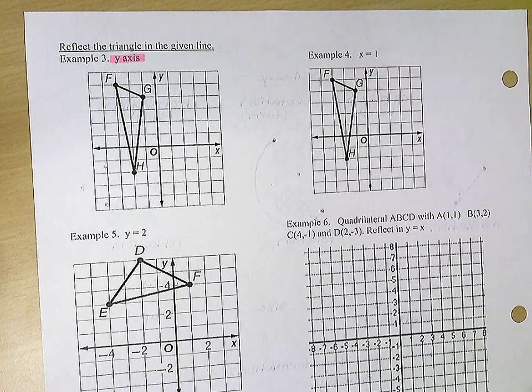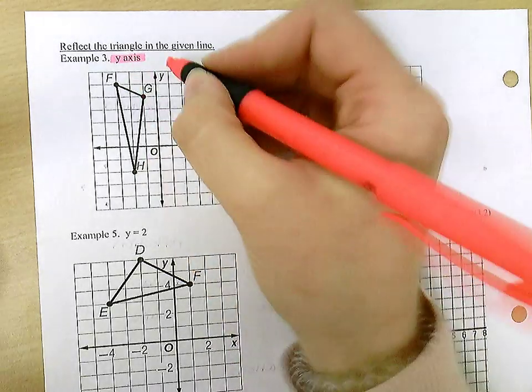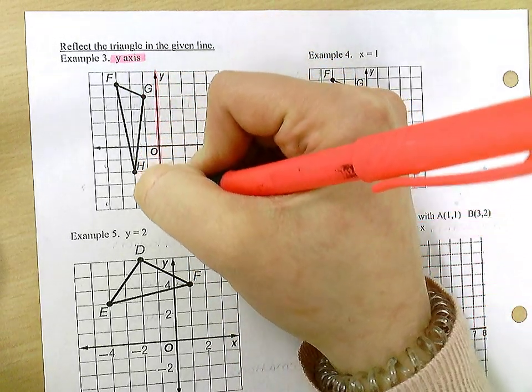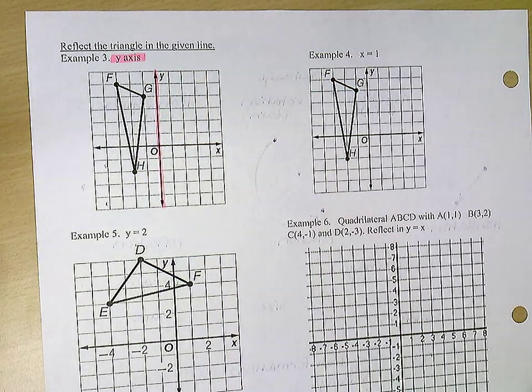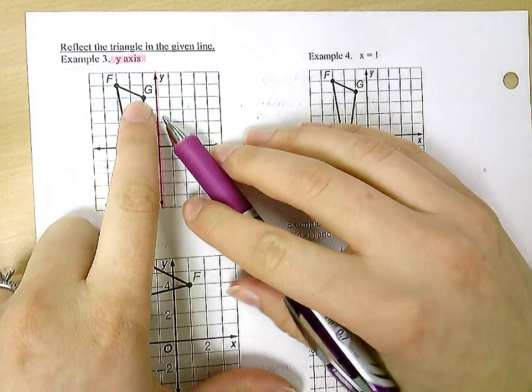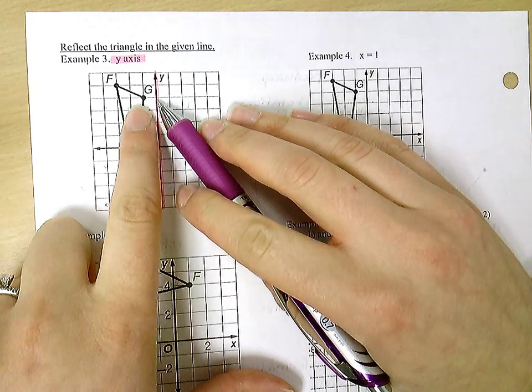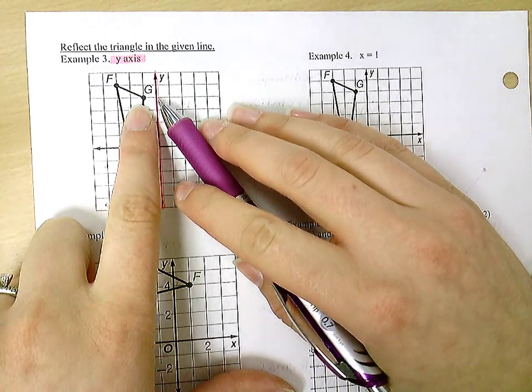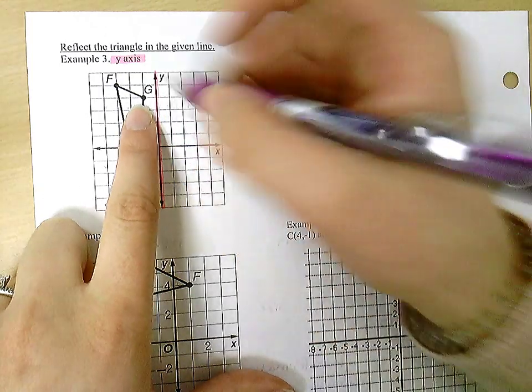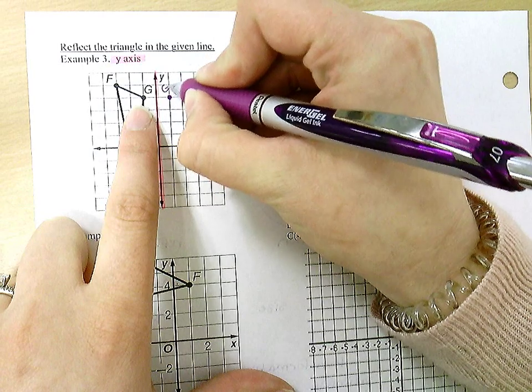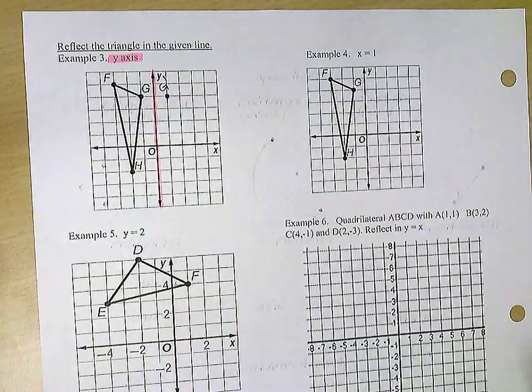So what I like to do is use a highlighter. Okay, I'm going to use a highlighter to draw in my line of reflection so I know exactly where it is. So since it is the y-axis for example 3, I'm going to highlight that y-axis. That's my line of reflection. That's the one I need to see how many units my points are away from. Okay, so here, starting with point G. Point G is 1 unit away from that y-axis or line of reflection. So I need to go 1 unit in the other direction. Okay, so point G, that reflected image, G prime, is right there.